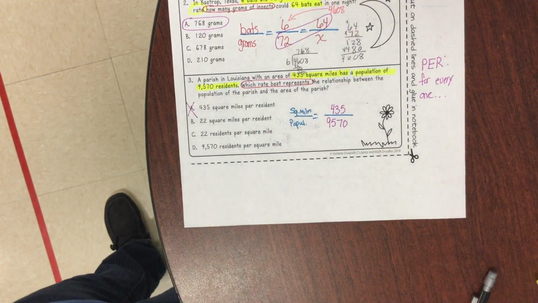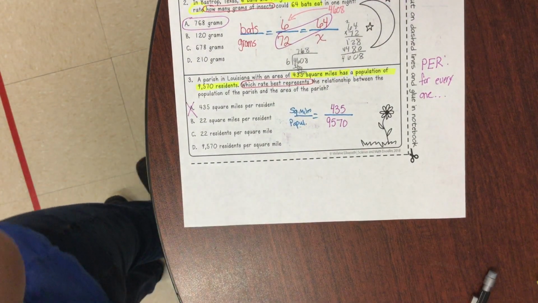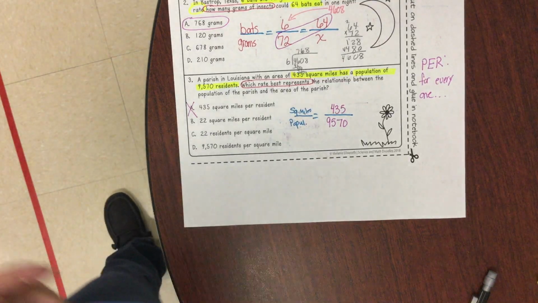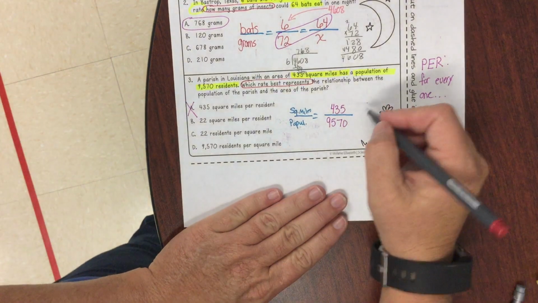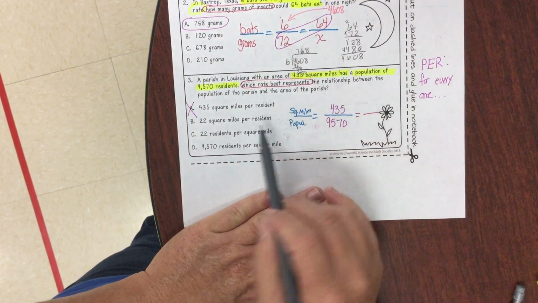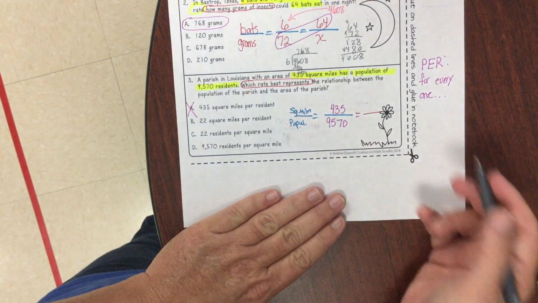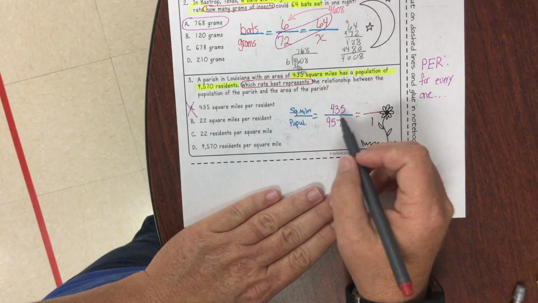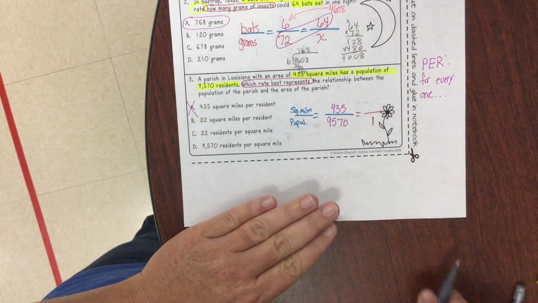So it looks like here that I'm trying to find a unit rate because it says per resident, per square mile. So we're going to probably need to go in and finish doing this and finding a unit rate. Looks like I've got per resident and per square mile. So I'm going to do a per person. That's where I'm going to cross multiply and divide.